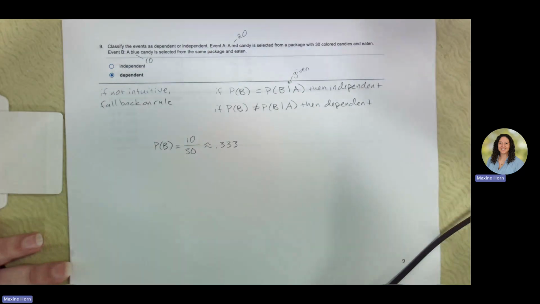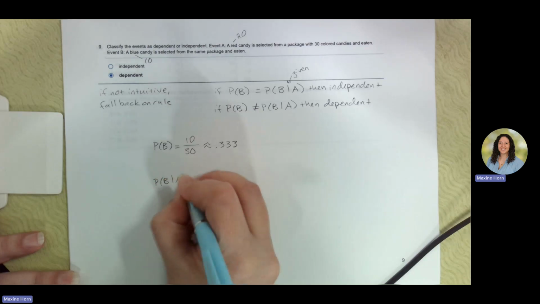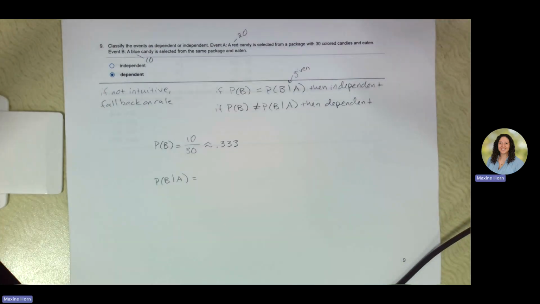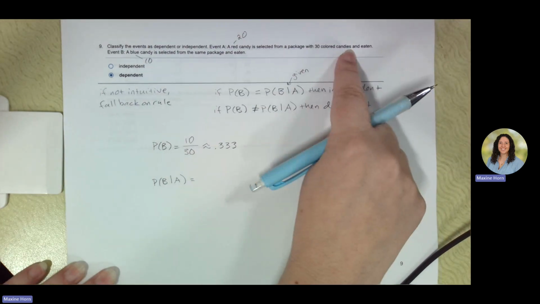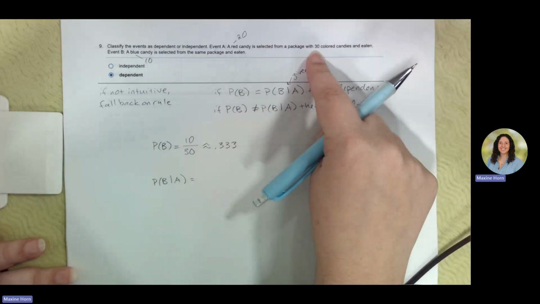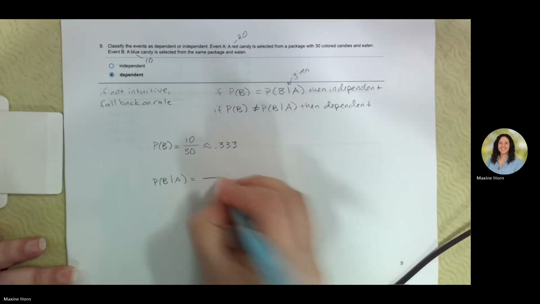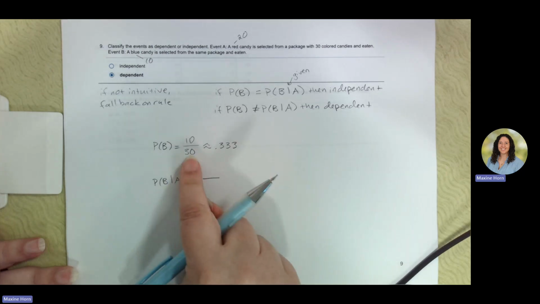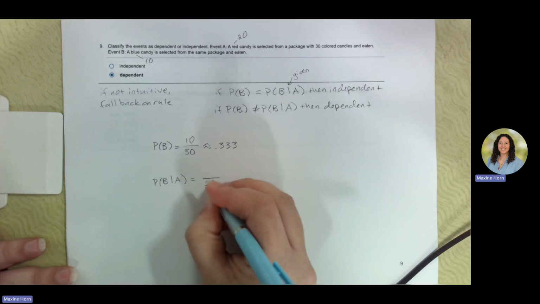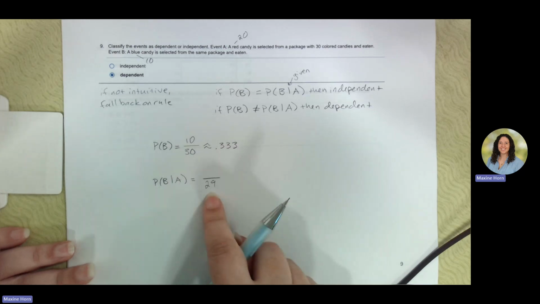That's completely ignoring A. Now let's look at the probability of B given A. Given A means let A happen first and then see if that affects B. If I have a bag of 30 candies, 20 of them red, and I specifically pull out a red candy and eat it, then when I go to pull out a blue candy, what is my denominator? It's no longer 30. I only have 29, because I already ate one. So the act of doing event A changed my denominator for event B.